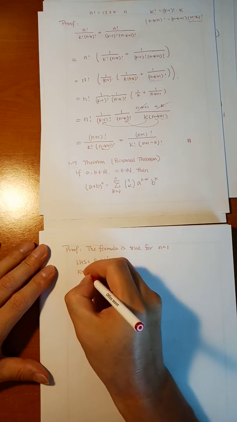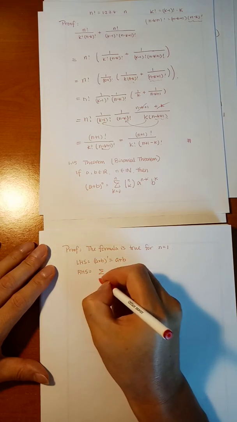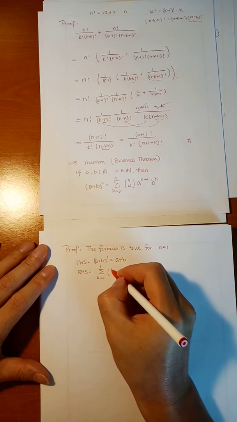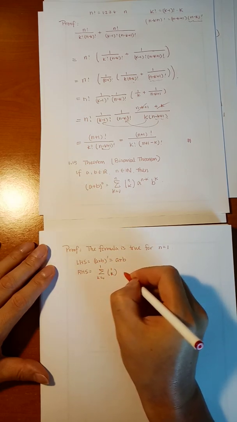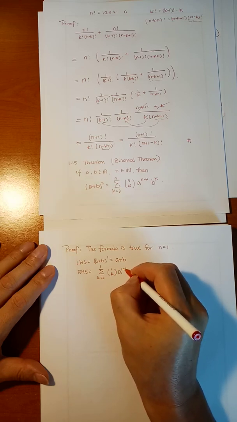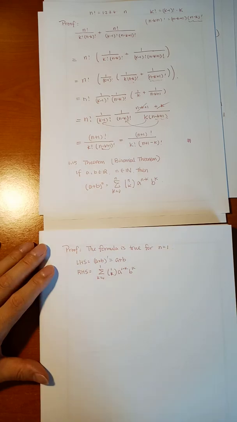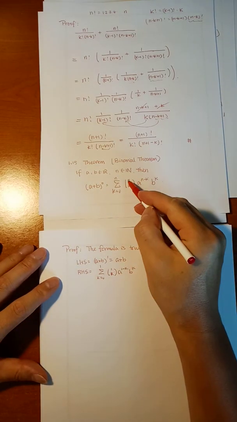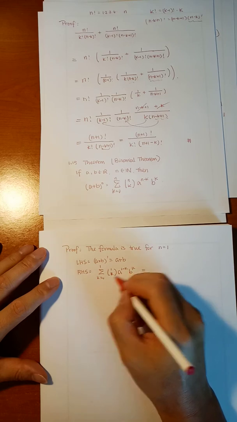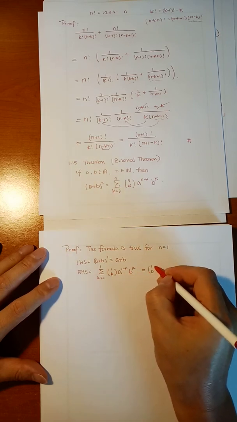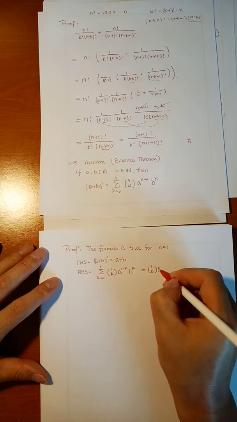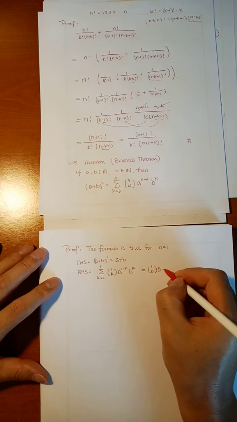The right hand side, the sum over k from 0 to 1 of 1 choose k, a to the 1 minus k, and b to the k. Remember n is 1. So k is 0: 1 choose 0, a to the power 1, b to the 0 is 1, you don't write it.